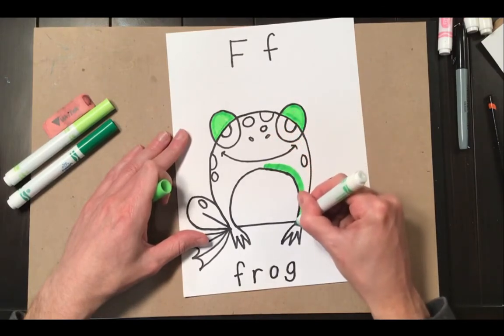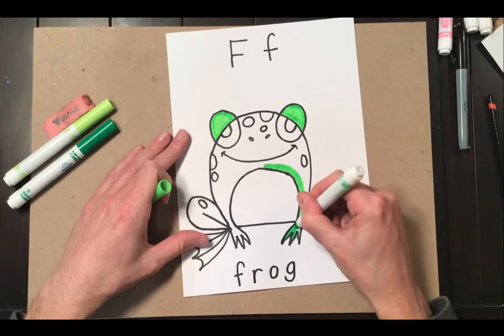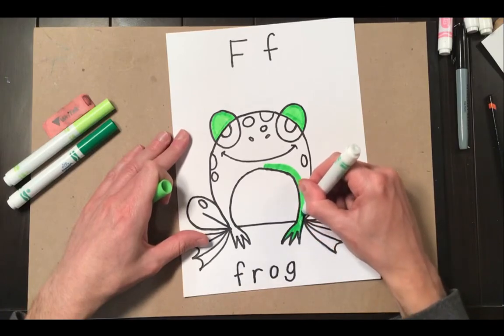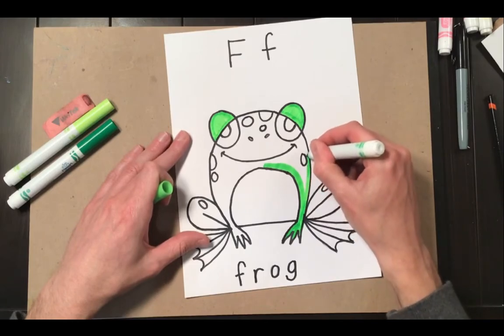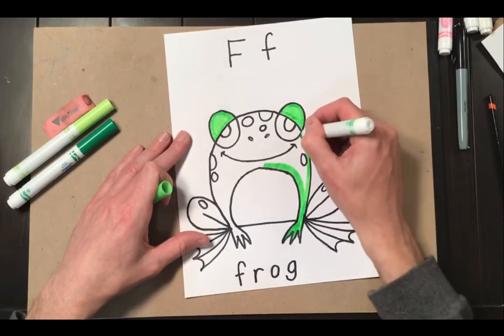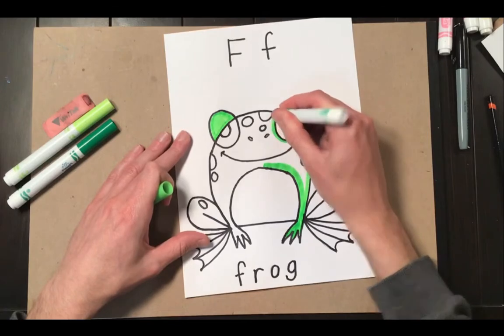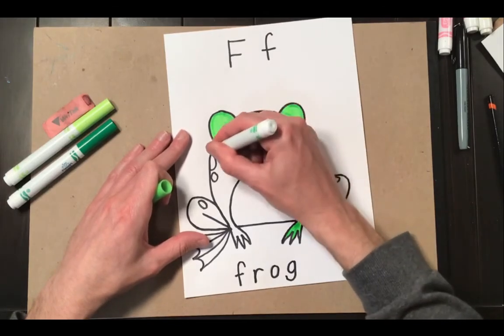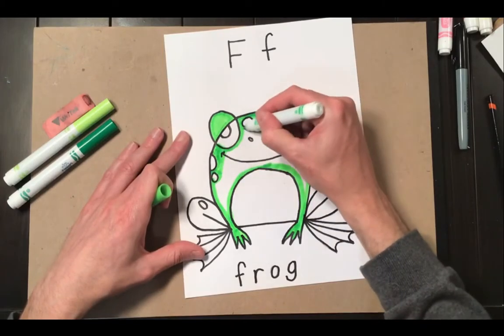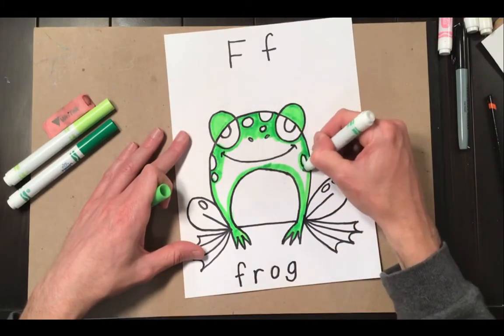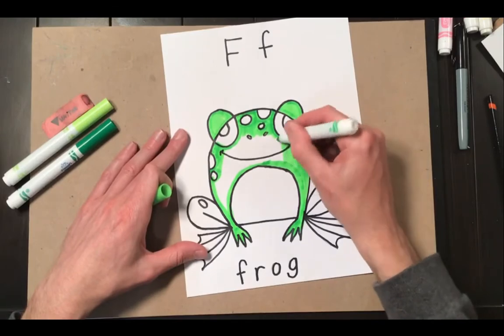But you do it however you want to do it. Just no scribbling. I guess if you think scribbling is the way to go, that's okay too. As long as we're trying to draw this frog, make it look like a frog. I mean, what are we doing here?